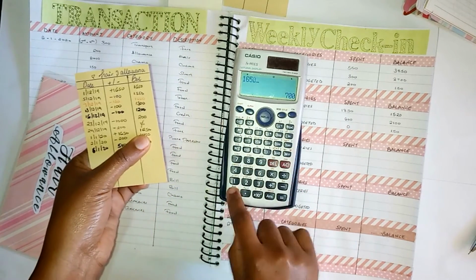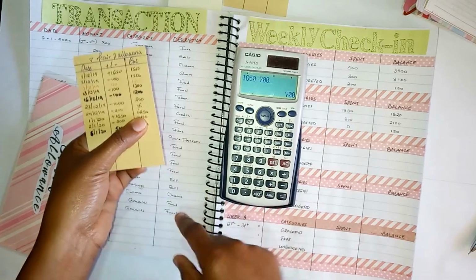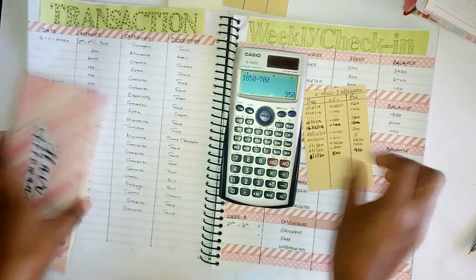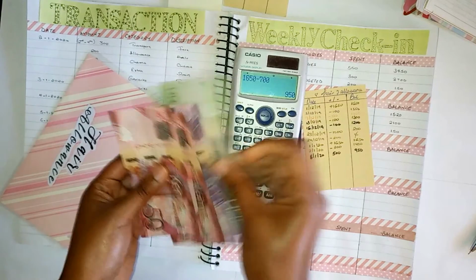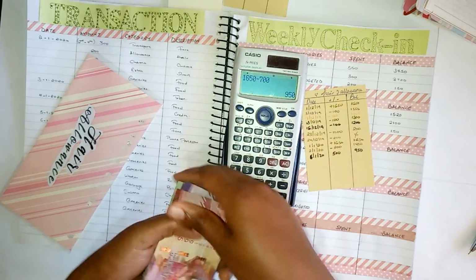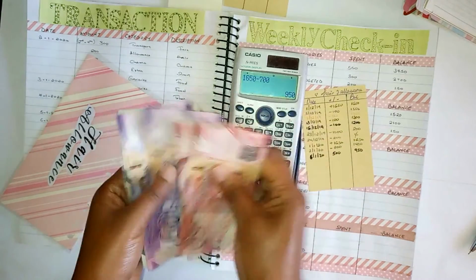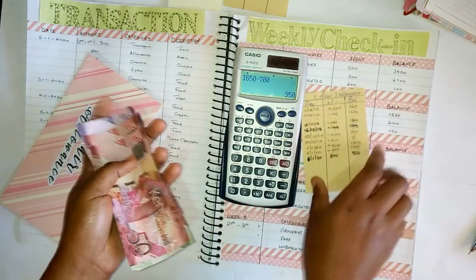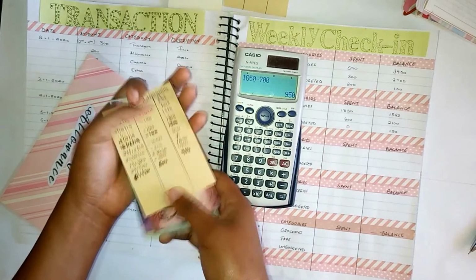So 1,650 minus 700 that I've used up already, I'm supposed to have 950 in that cash envelope. So 5, 6, 7, 8, 950. So that is fine. That is what I have in my flash card.